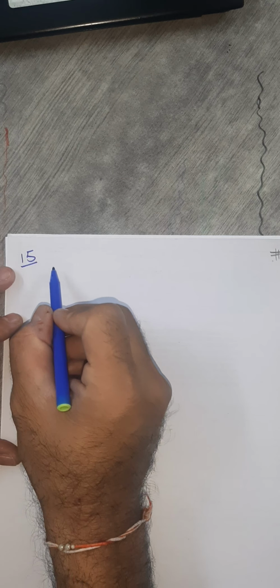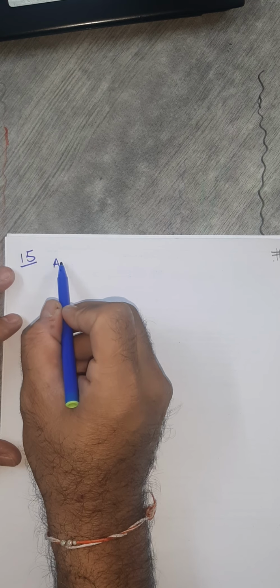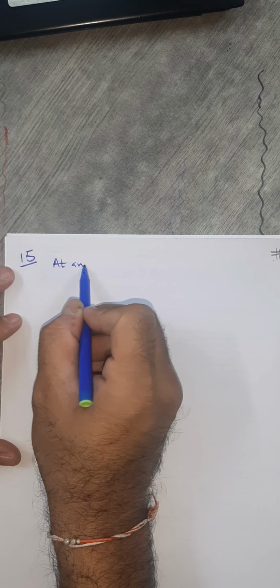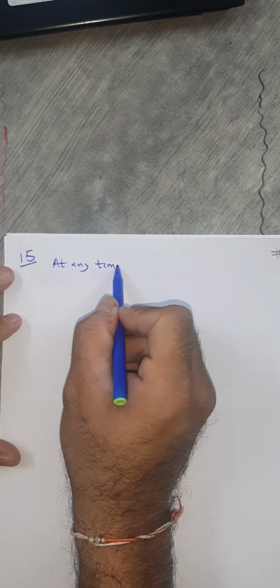Question number 15 now, I'll do. The population of a village increases continuously at a rate proportional to the number of its inhabitants present at any time. Okay, so we need to take a variable here at any time t.